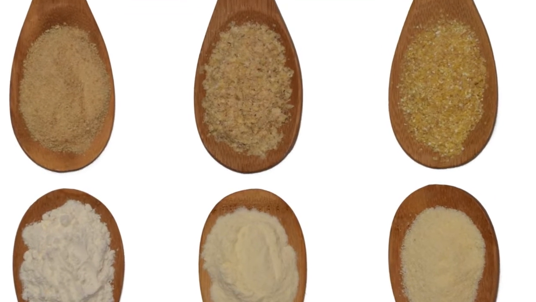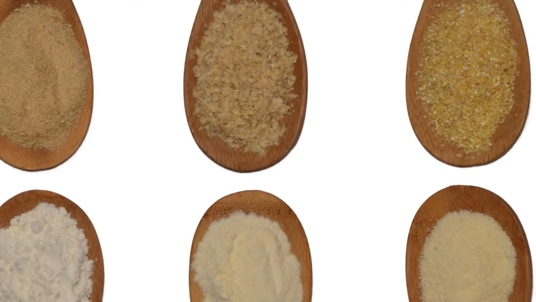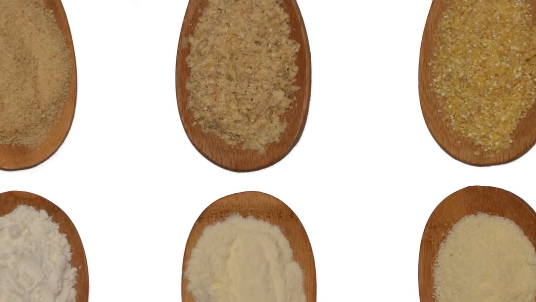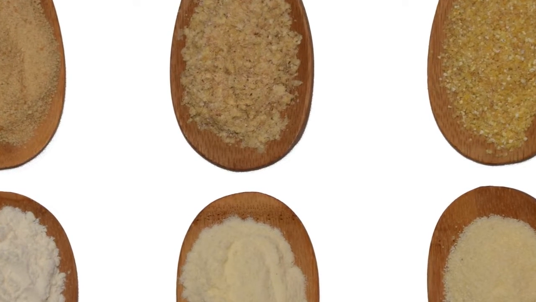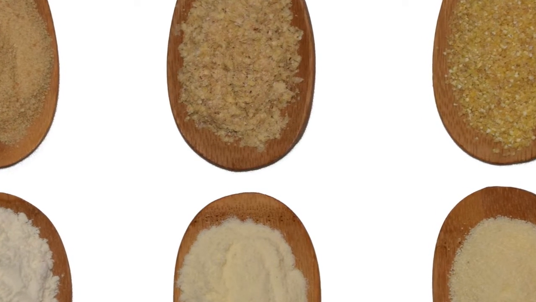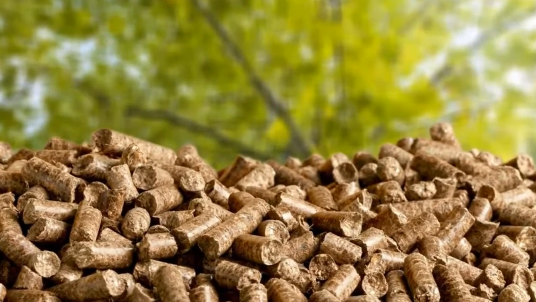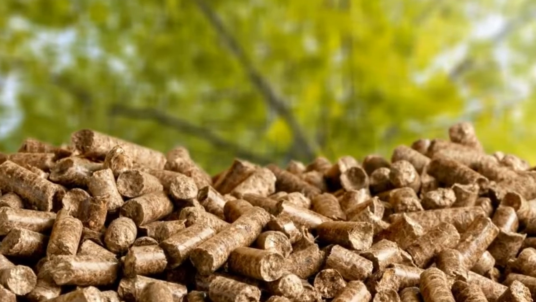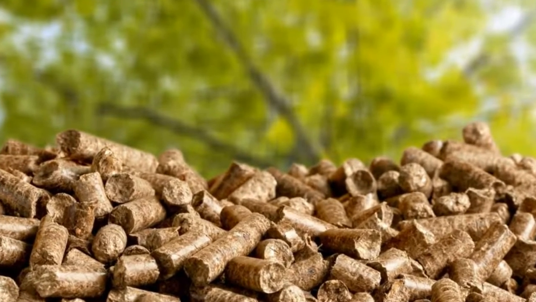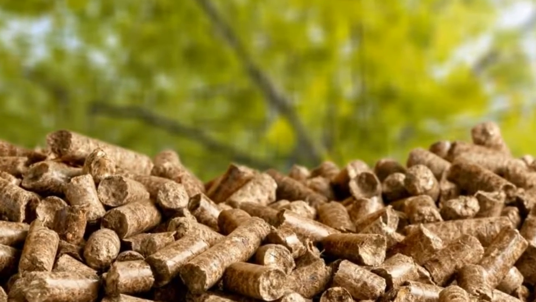The different types of anaerobic digesters. Anaerobic digestion is a process that uses microorganisms to break down organic matter in the absence of oxygen. This process can occur in both natural and man-made environments, and there are a variety of anaerobic digesters that are used for different purposes.